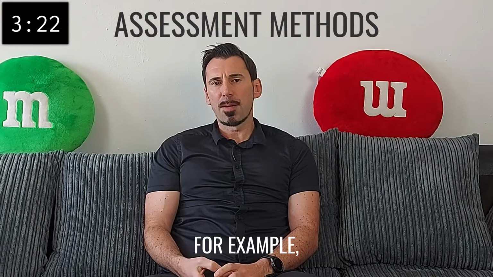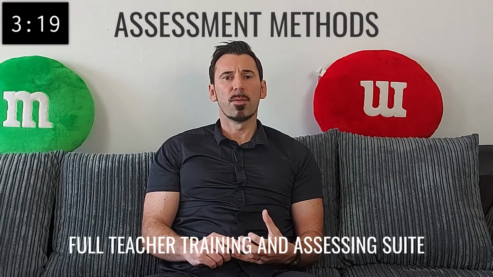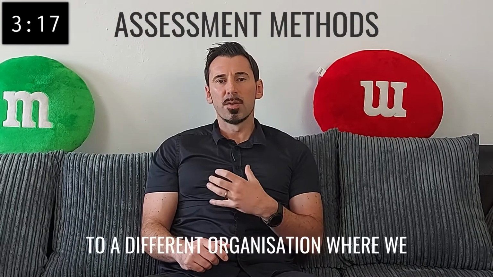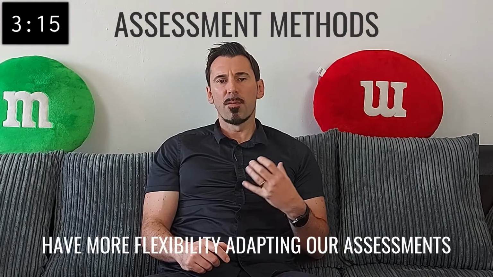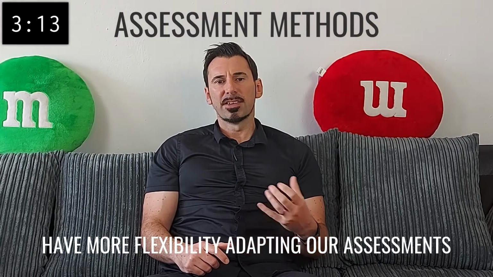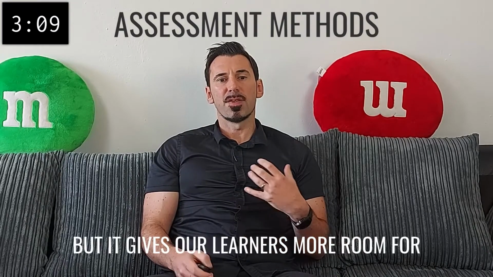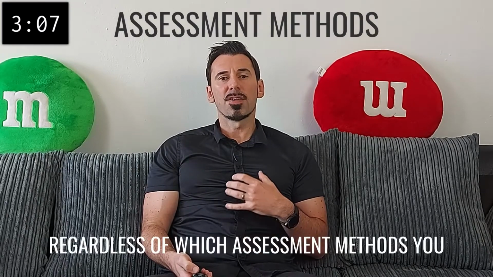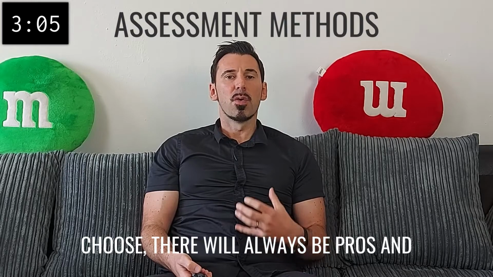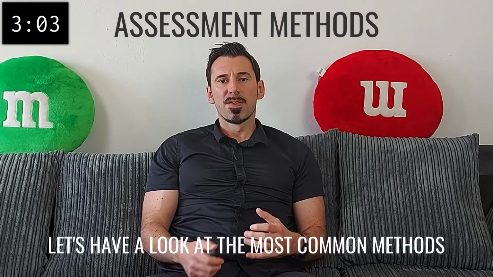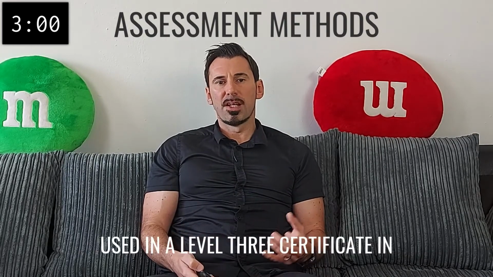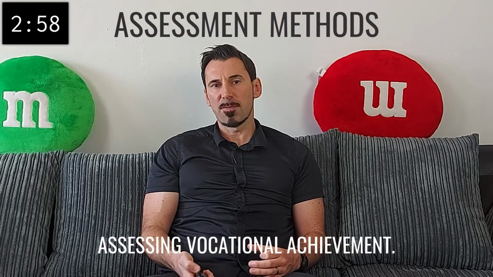body. So for example, we switched our qualifications for our full teacher training and assessing suite to a different organisation where we have more flexibility adapting our assessments to meet the needs of learners. Granted, it costs more, but it gives our learners more room for manoeuvre. Regardless of which assessment methods you choose, there will always be pros and cons of each. So let's have a look at the most common methods used in a Level 3 Certificate in Assessing Vocational Achievement.